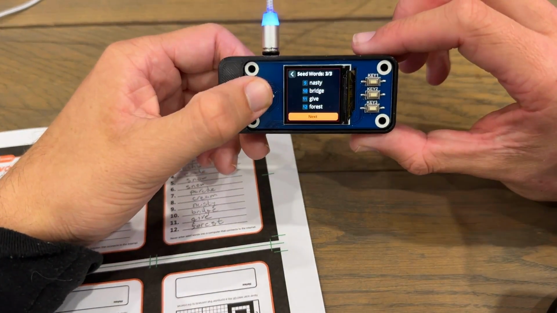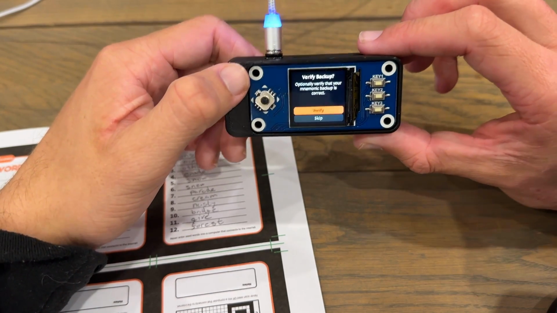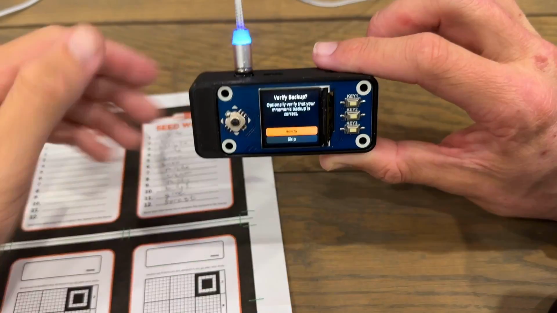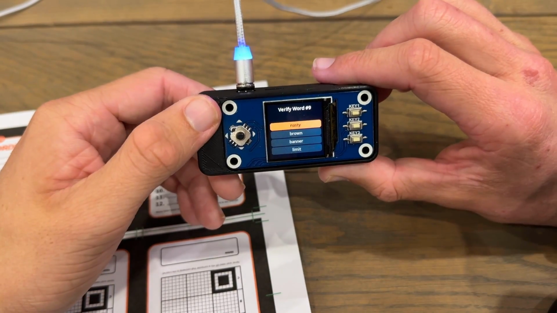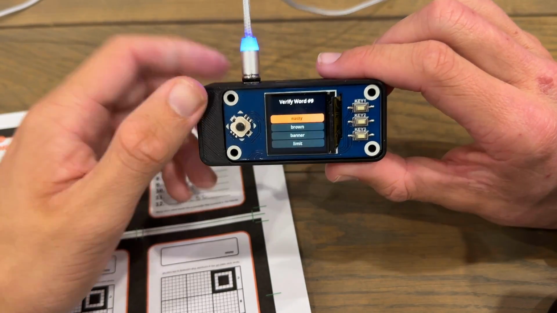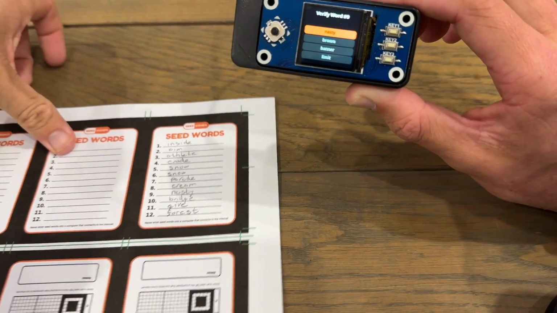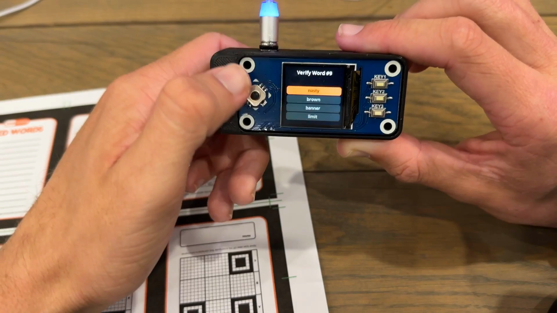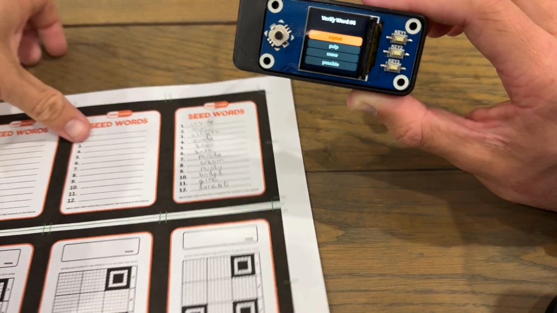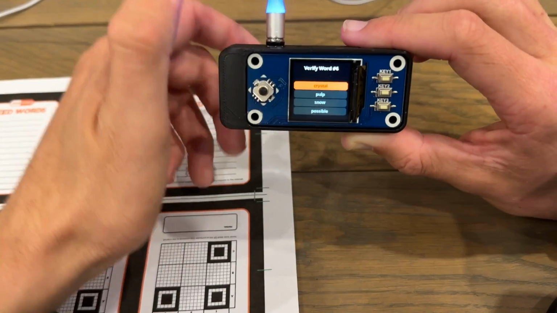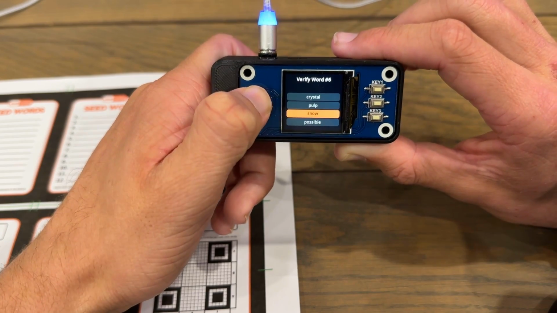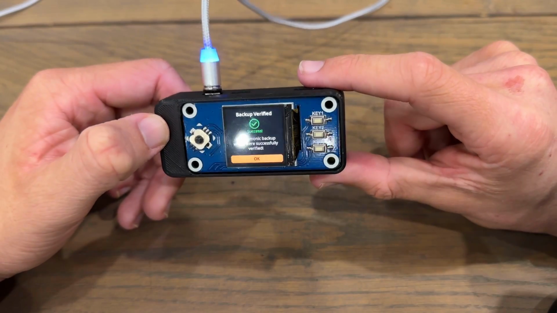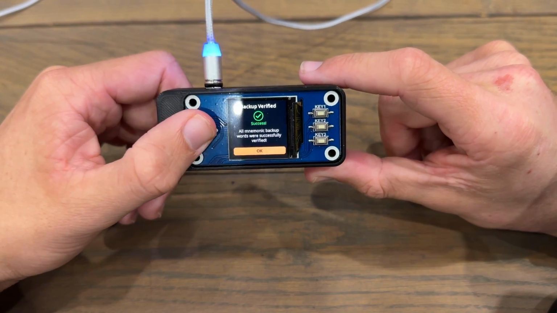I'm going to click next on the device, and now it gives us the option to verify our backup, which I 100% recommend you do. So just click on verify, and then it's going to ask you to verify each word. So it's asking for word 9. If I look at my paper here, word 9 is nasty, so I'm going to click on that. And then word 6 is snow, so I'm going to click on snow. Now I'll do this for all 12 words. I verified all 12 words. Now I can click OK.